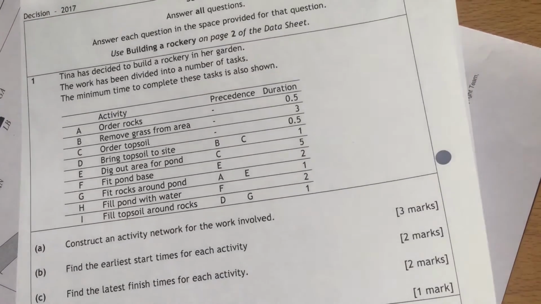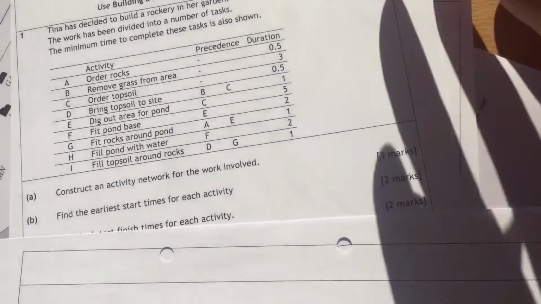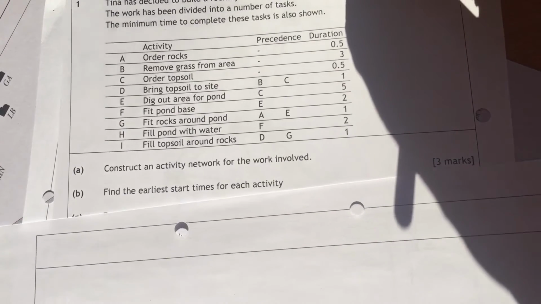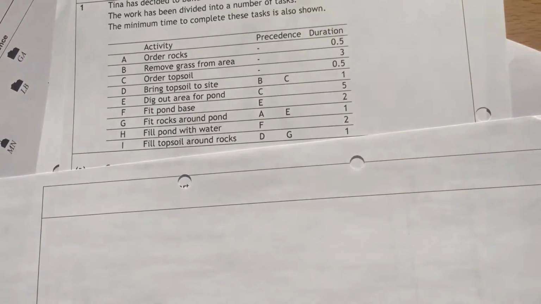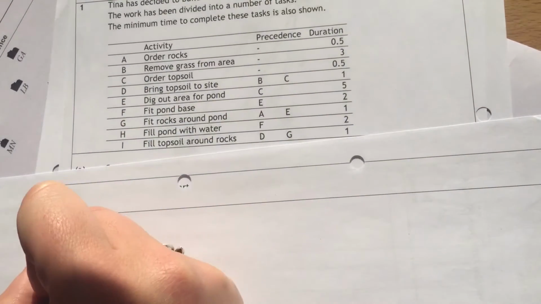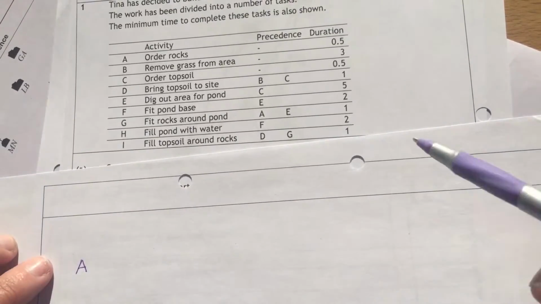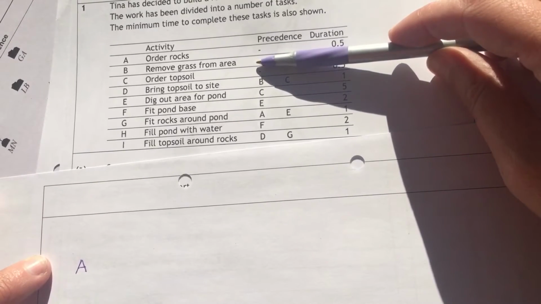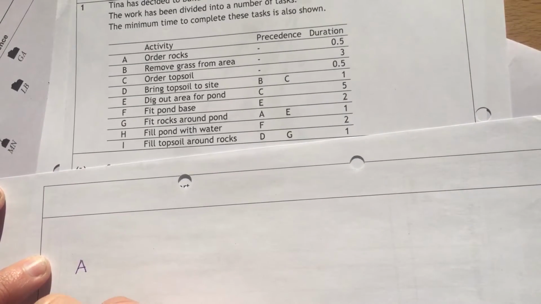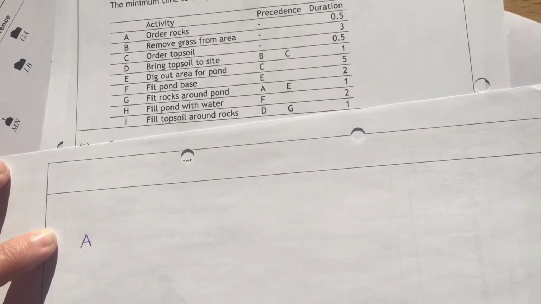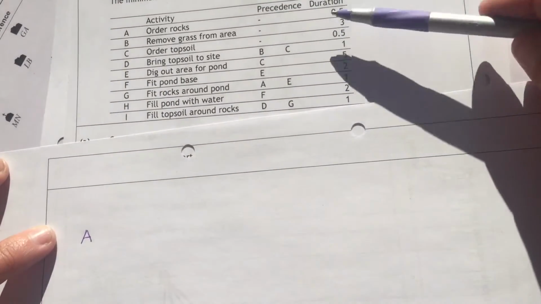So for an activity network for the work involved, just from a practical point of view, trying to keep this fairly neat. First off, we've got A, and that doesn't take anything before it. Then looking at B, we are removing the grass, and that doesn't have anything that happens first. Then C, we are ordering our topsoil, doesn't have anything that happens first.